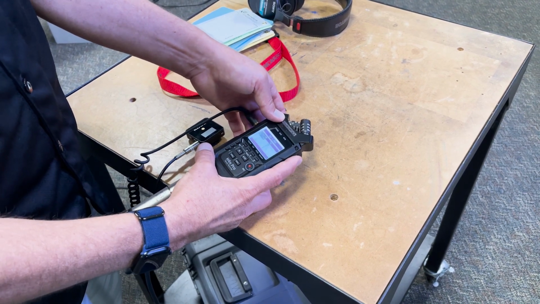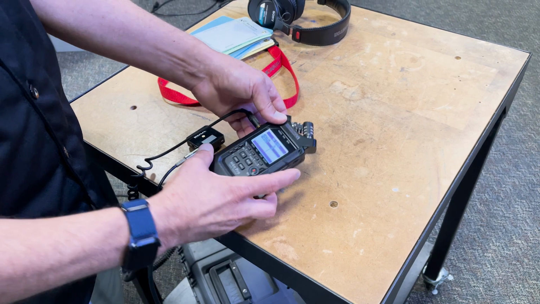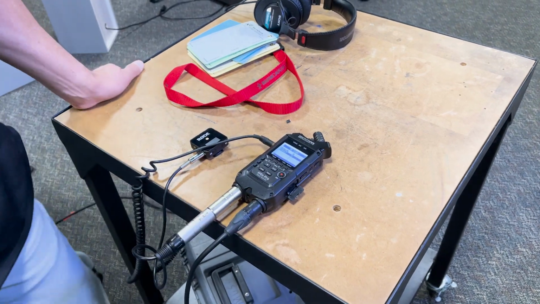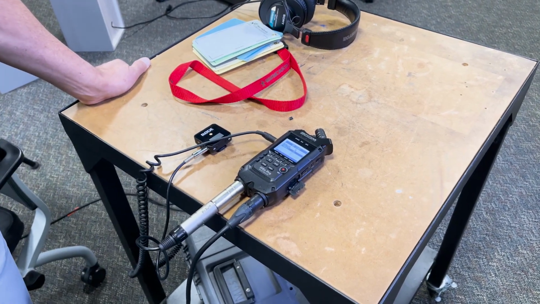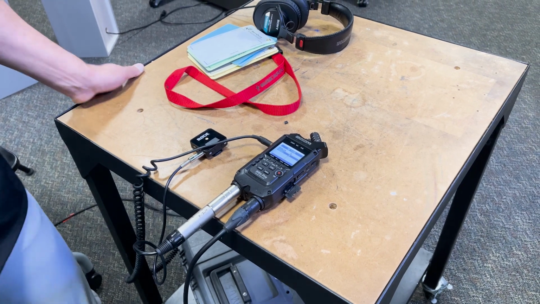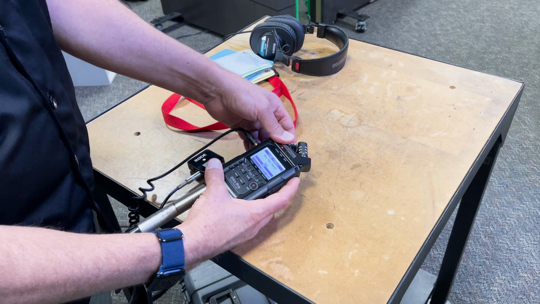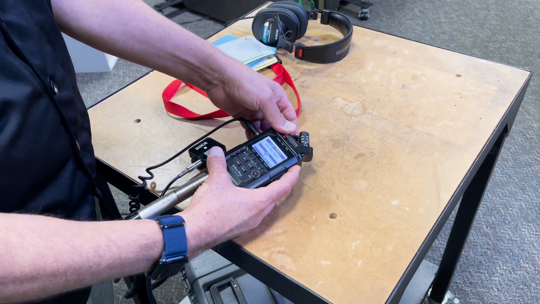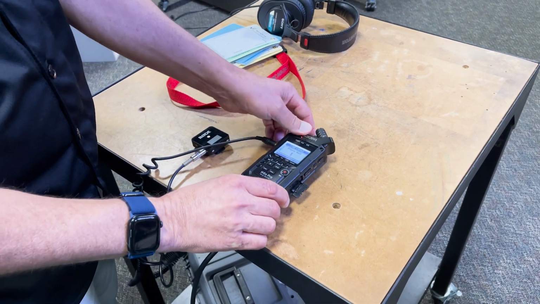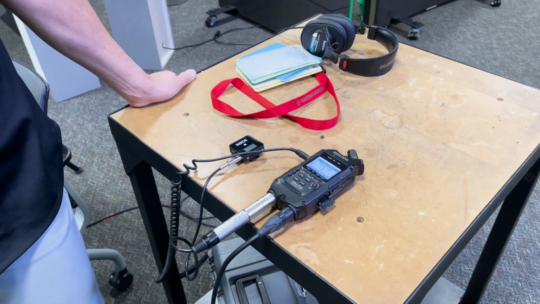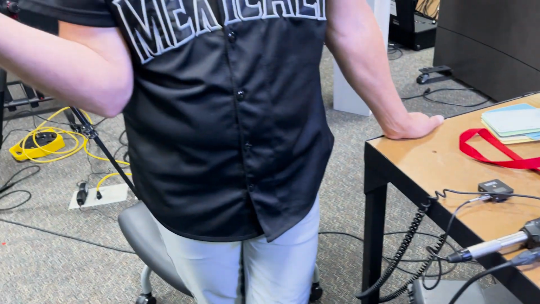All right, you can also format the card from here. So if you get a card and it has a whole bunch of stuff on it already because somebody else used it and they didn't format it after they were done, you can just go into format and then it says, are you sure you really want to do this? Yes. Okay, and it will format the card, wipe it clean. Okay, and then you're going to get only your stuff on it. Okay?